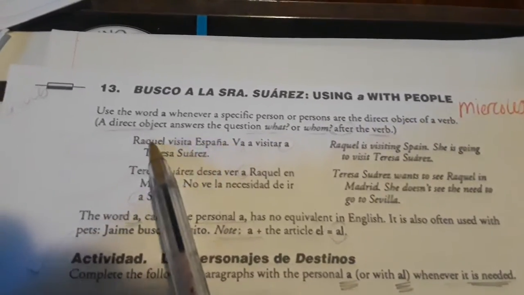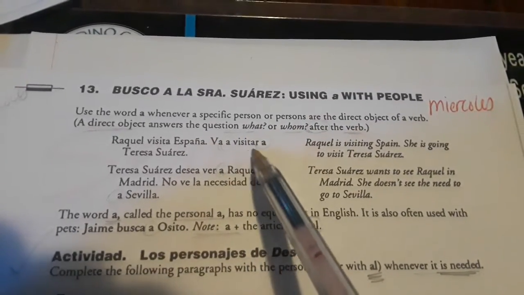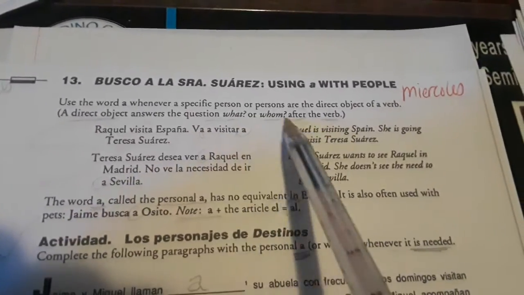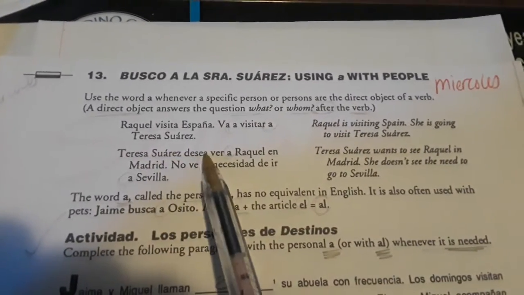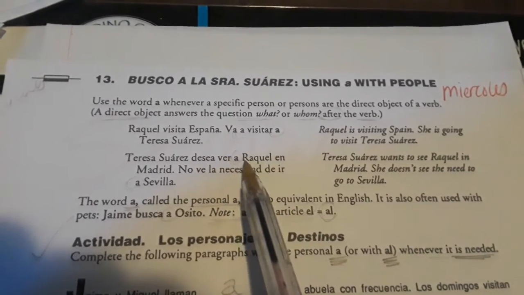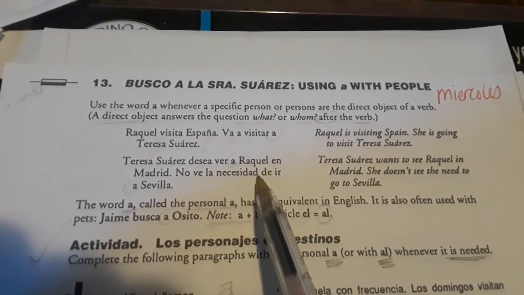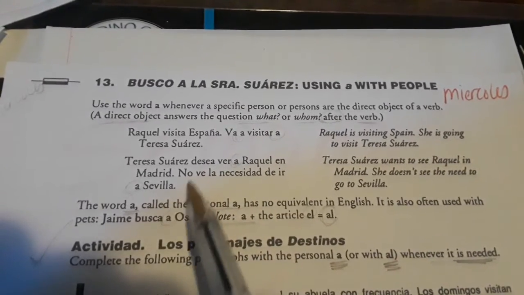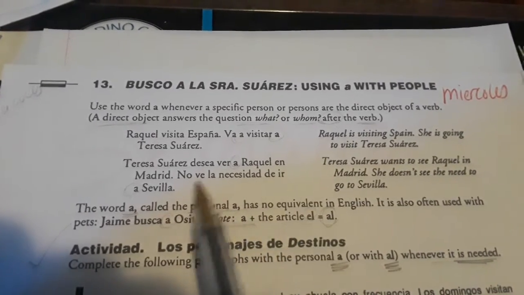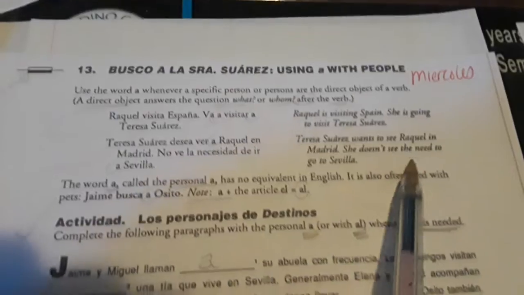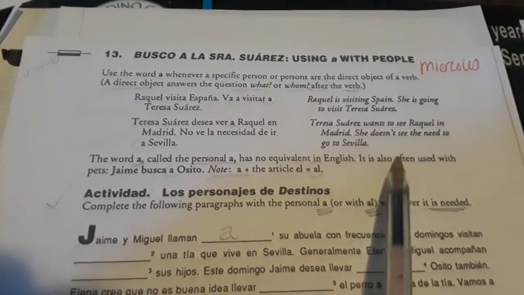So, Raquel visita España. Va a visitar a Teresa Suárez. Raquel is visiting Spain and she's going to visit Teresa Suárez. Teresa Suárez desea ver a Raquel en Madrid. No ve la necesidad de ir a Sevilla. And you can read what she says there. Teresa Suárez wants to see Raquel in Madrid. She doesn't see the need to go to Sevilla.